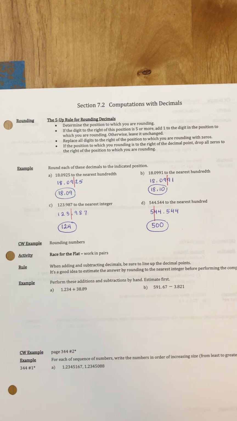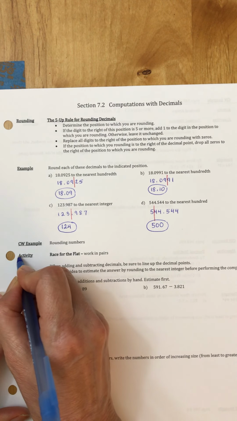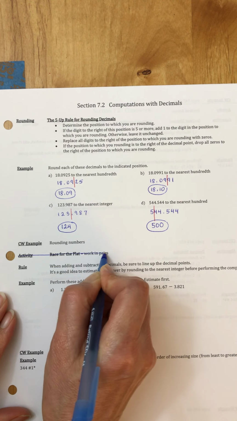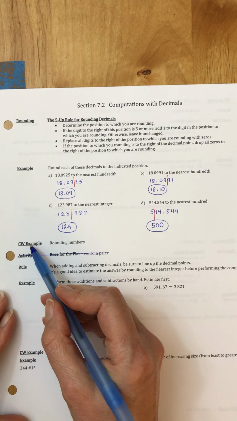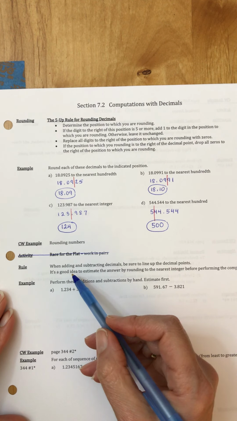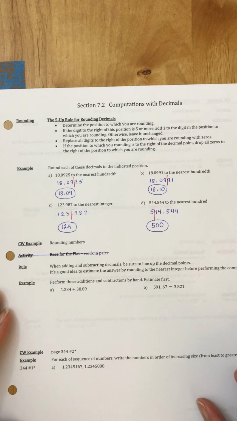Okay, go ahead and you're going to do your classwork now. We're not going to do this activity, unfortunately. So just pause the video, do your classwork. Then when you come back, go ahead and read your rule, and then I'll show you how to do those.